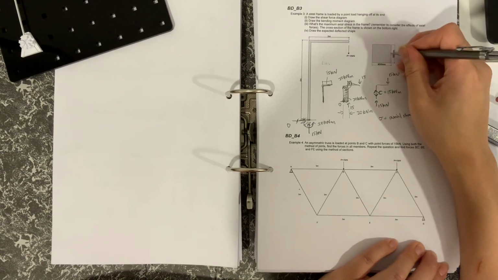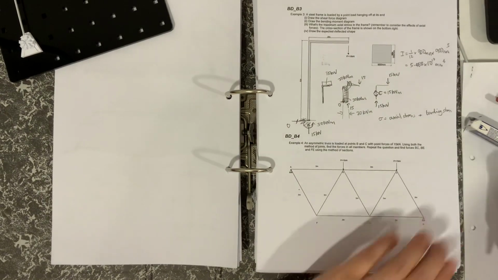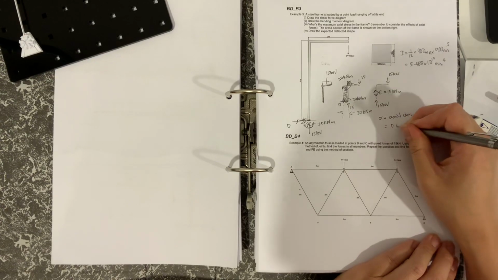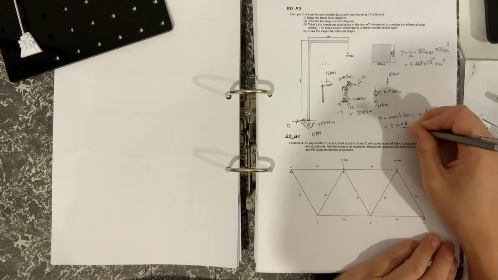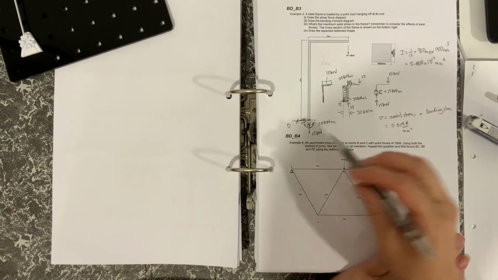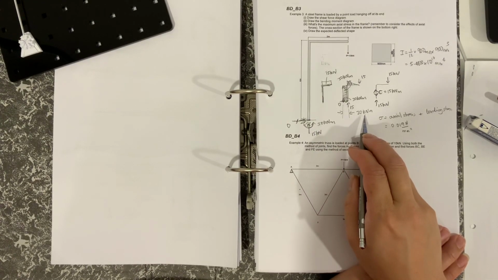Of course, we're working out the stress at the outer side. So the axial stress is going to work out to be 0.019 newtons per millimeter squared, and then the bending stress is sigma equals My over I. M is the bending moment, which is 30 kilonewton meters.